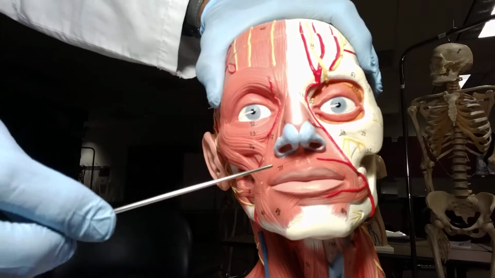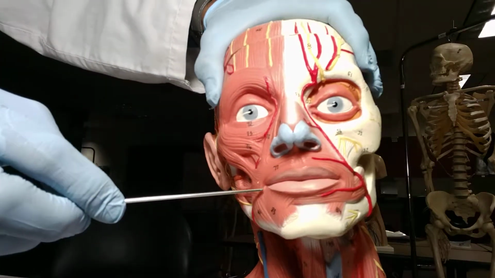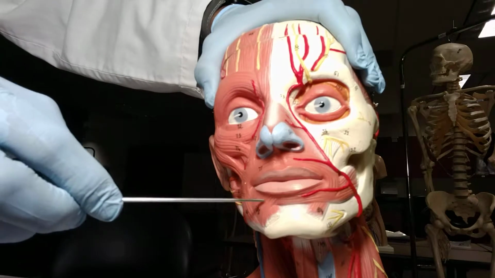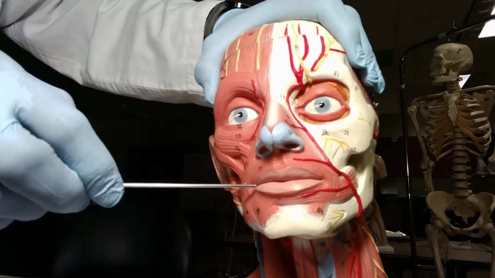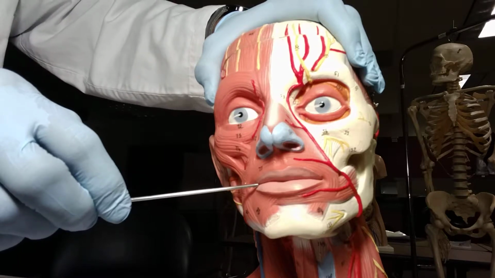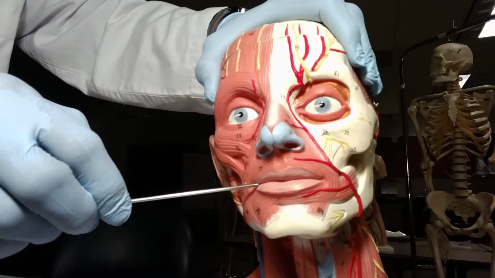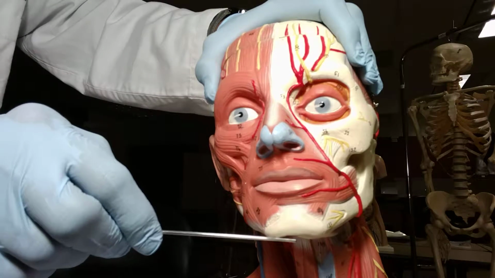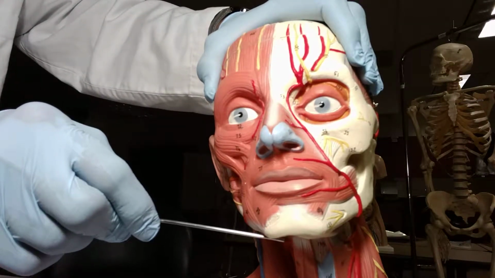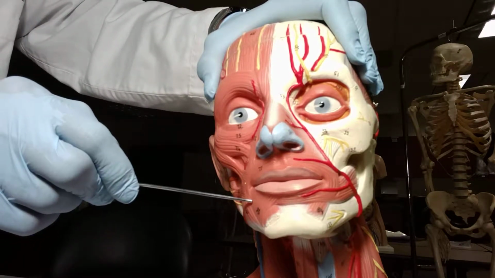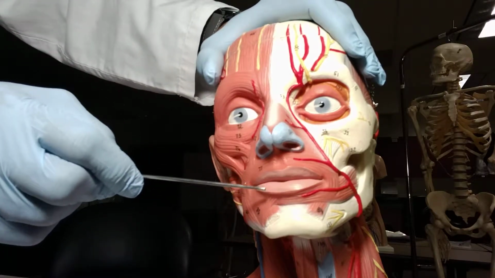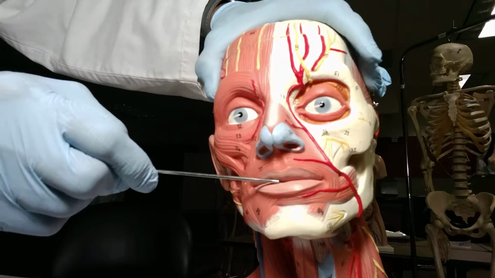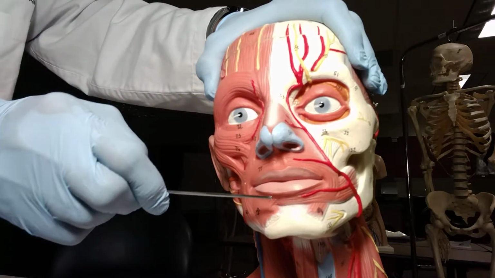We also have the muscle around the mouth or the oral cavity, Orbicularis oris. It encircles the mouth, and is a sphincter muscle of the lips with its fibers that run in many different directions. These muscles also help us to whistle or tighten our mouth.